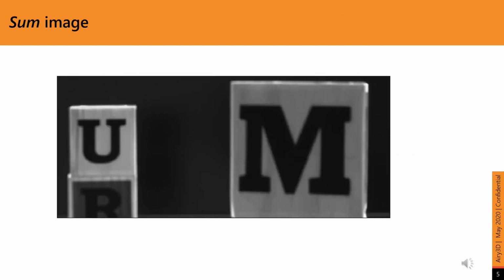To demonstrate our method, let us walk through an example. The scene here consists of a few letter blocks. The U block is in the post-focus region and the M block is in pre-focus. Here, we see the sum image computed from the sensor. This is the same image as from slide 1 of the talk. We apply the classical DFD method on this image.